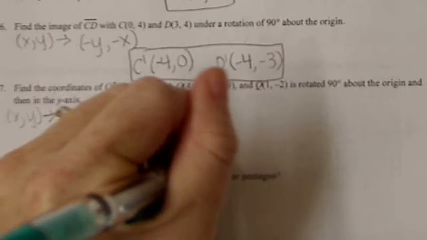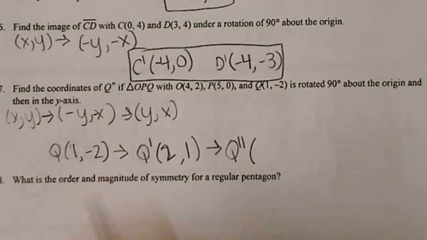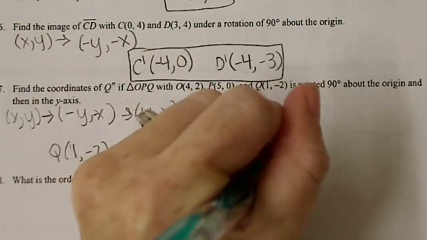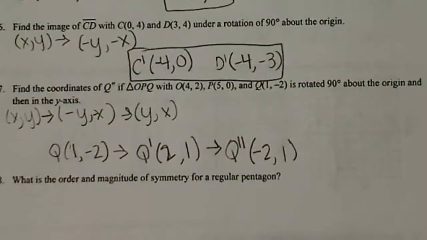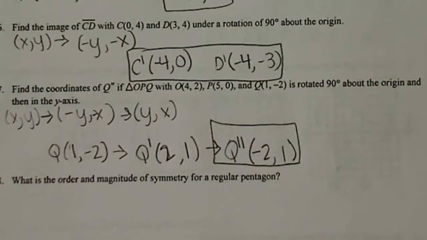And then I'm going to reflect it. And Q double prime, or the second thing, it's going to be negative 2, 1. Okay, there's where it ends up. Again, check it with graphing.